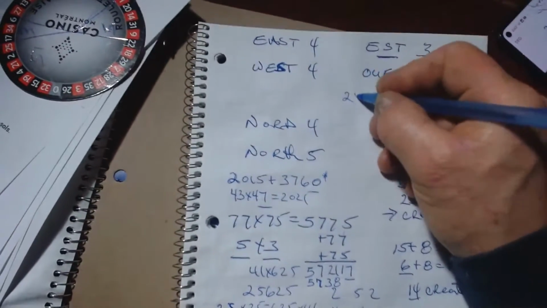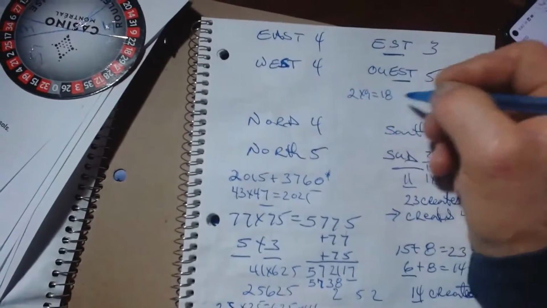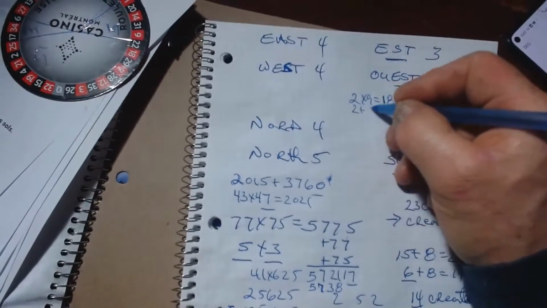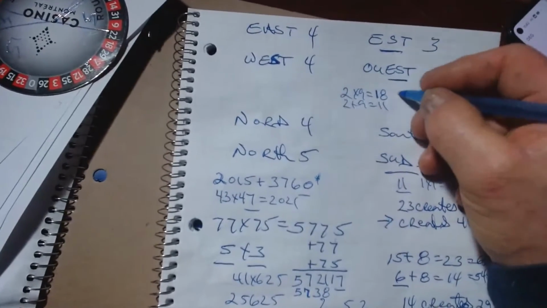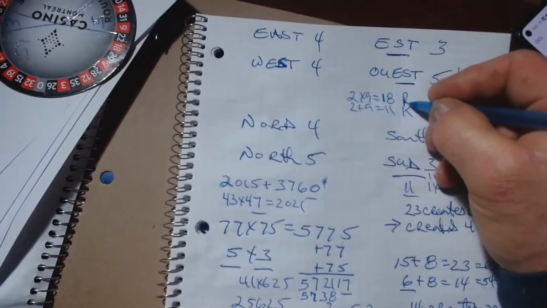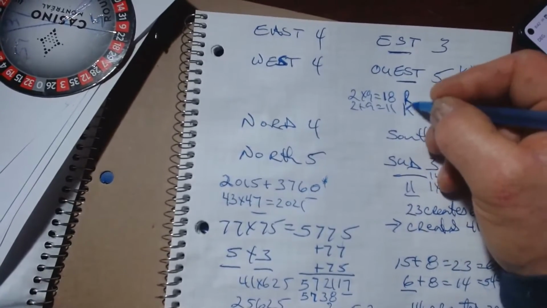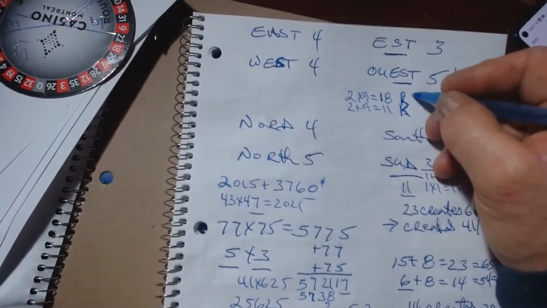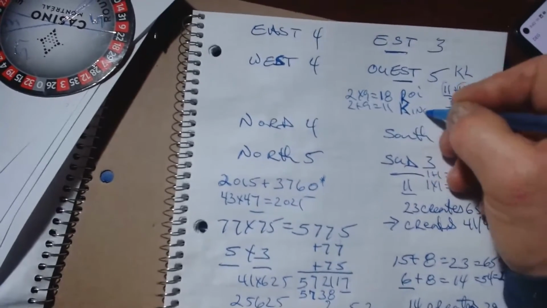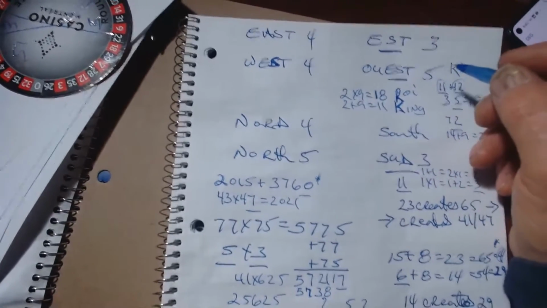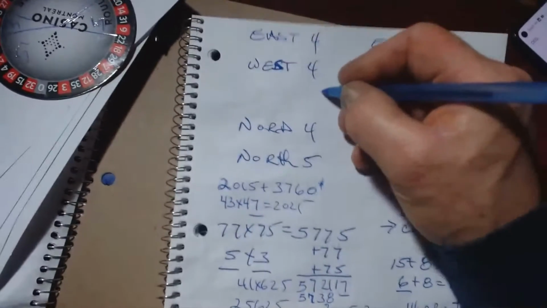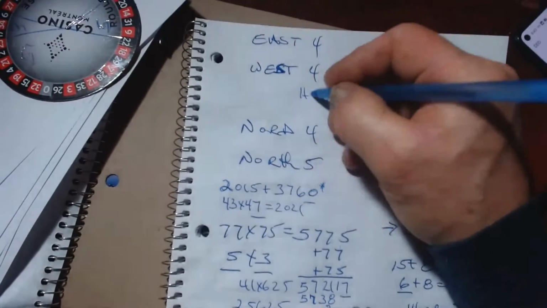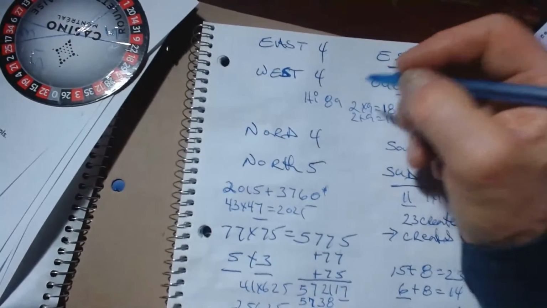So what does 29 do? 2 times 9 equals 18. And 2 plus 9 equals 11. And it's ironic that this is R and K. They both mean the same thing. If you're playing cards, one is a king, the other one is a roi in French. This one will create the word high, and this one will just create the word big.